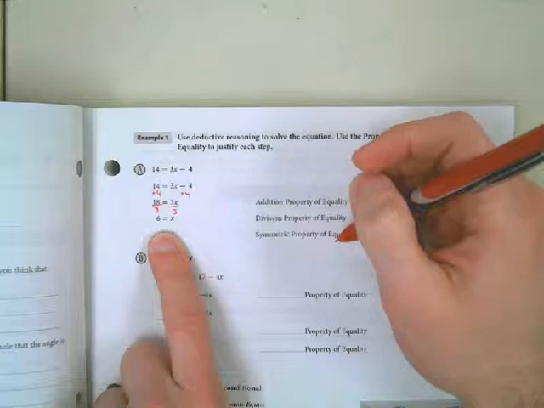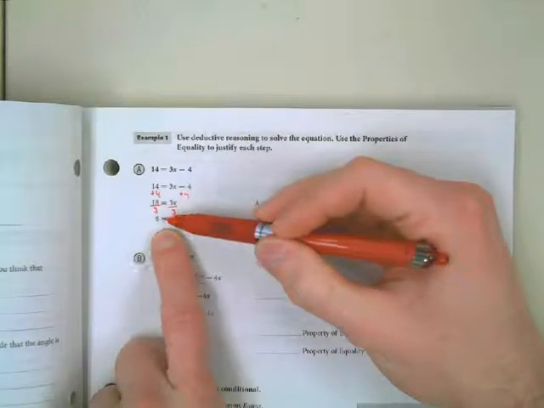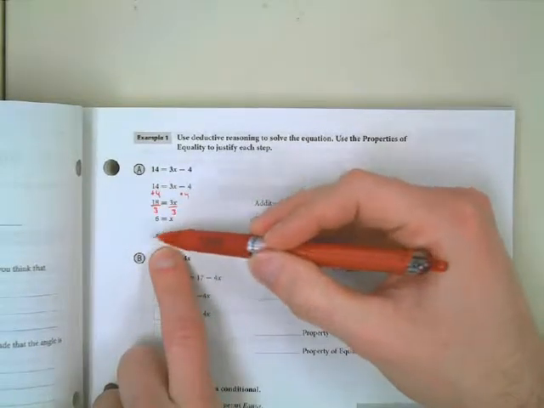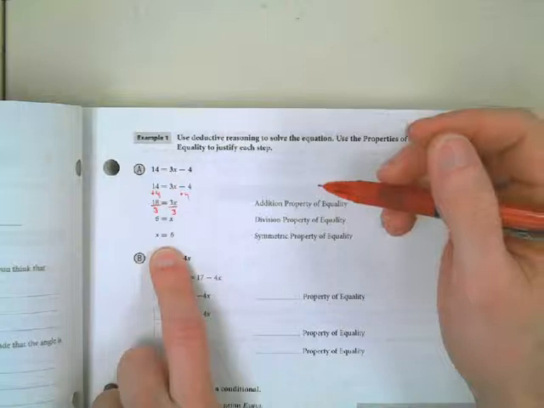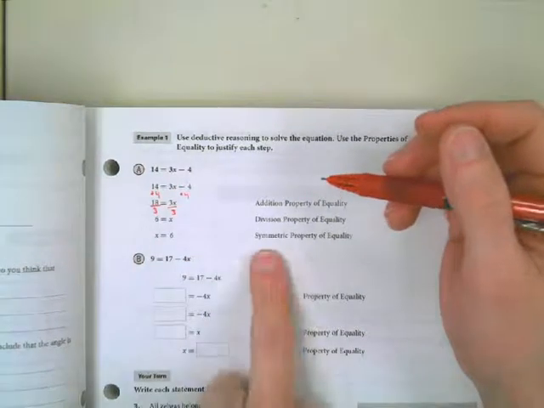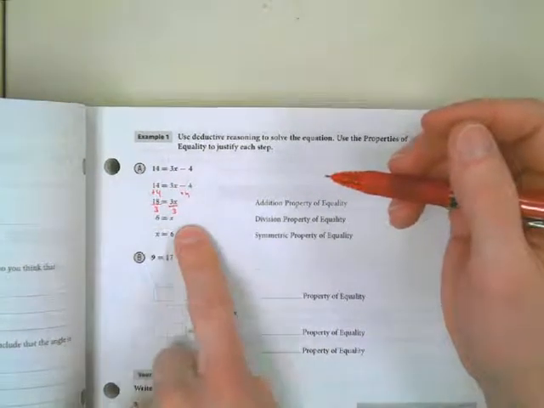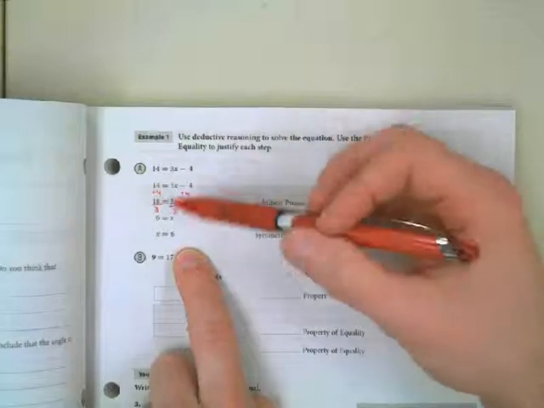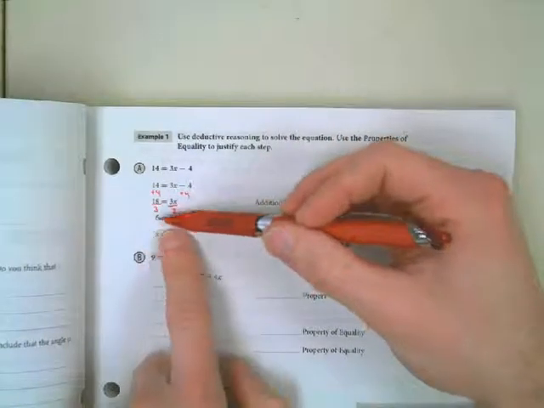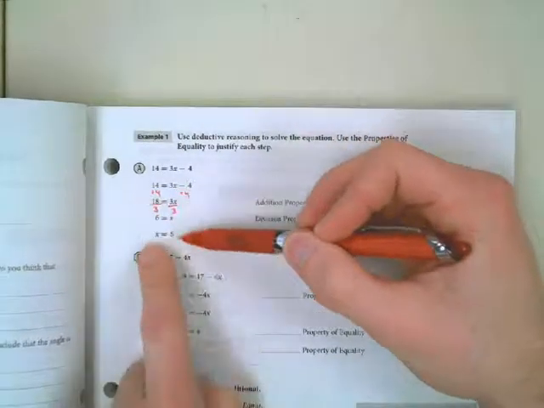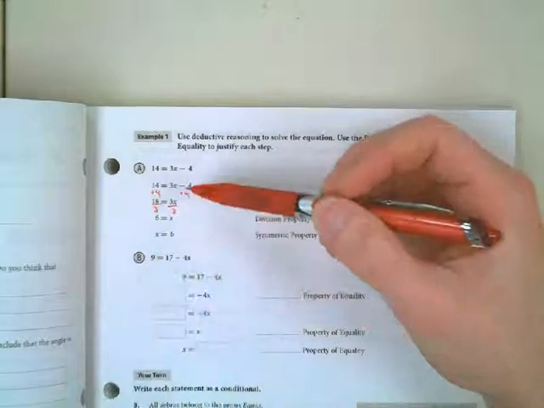Okay? And then the last step here, they go from 6 equals x to x equals 6. All right? So they just flipped it around, and that's the symmetric property. If 6 is equal to x, then x is equal to 6. And again, most of you probably don't bother writing the 6 equals x step. You just go from here straight down to x equals 6. You'd flip it on your own.